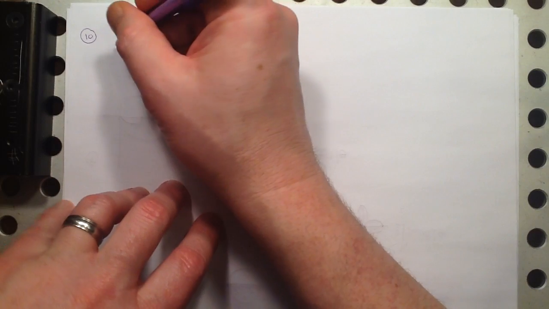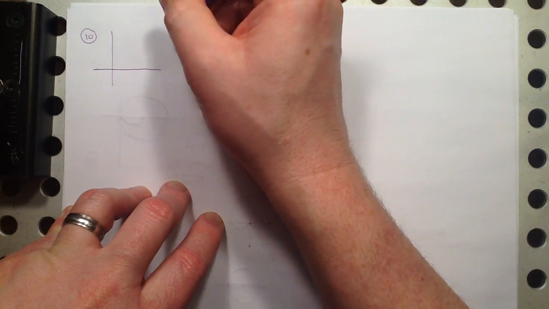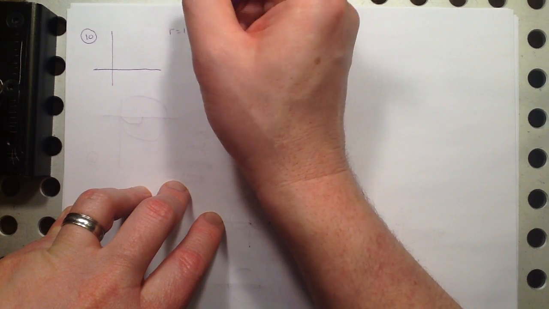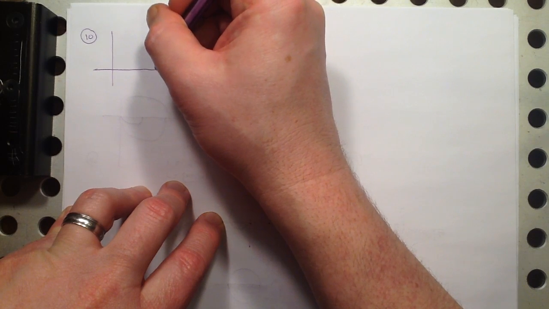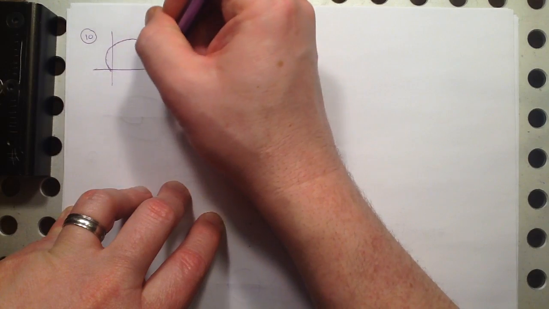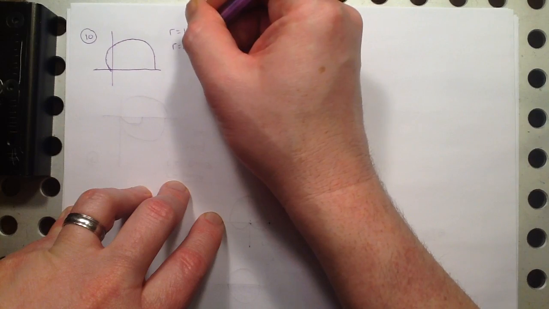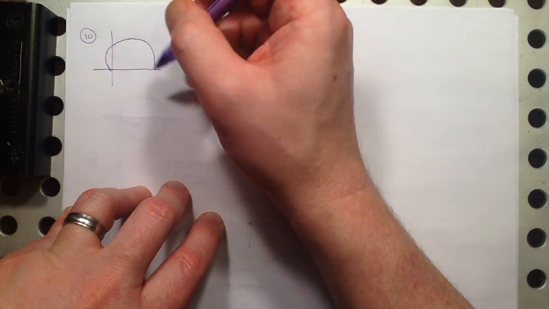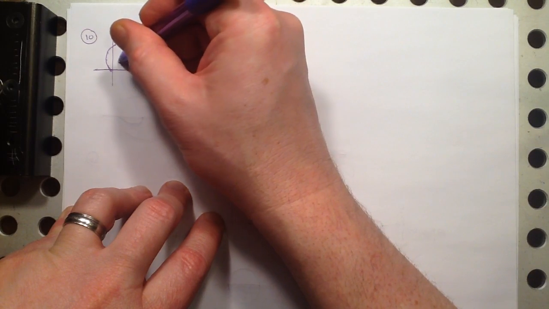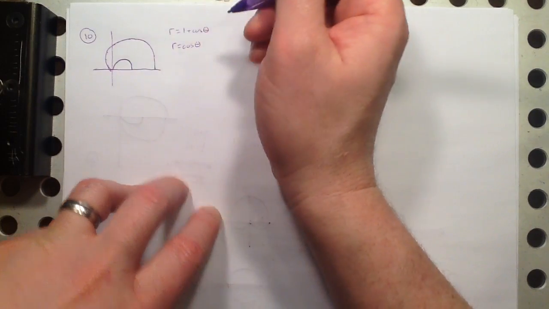Number 10, got 2 curves. r equals 1 plus cosine theta. That's a cardioid, and we're just interested here in the top half of it. The other half would be like that. And on the inside, I've got r equals cosine theta. That's a cosine circle with a radius of 1/2. So this is another one that's just the outside area minus the inside area.